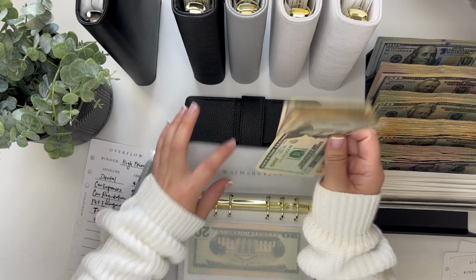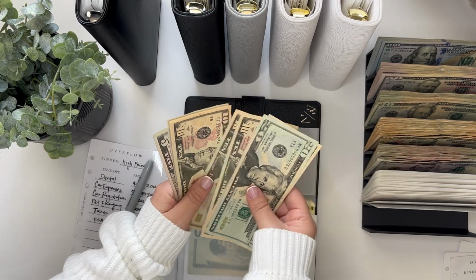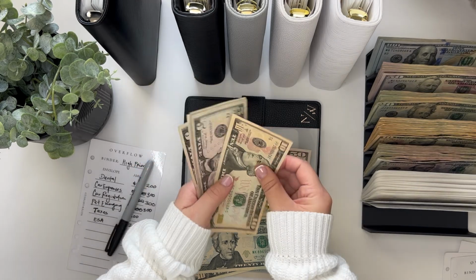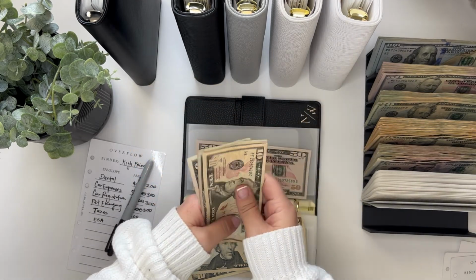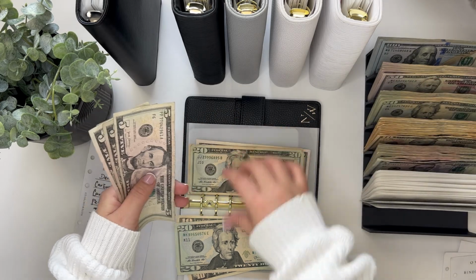Walmart Plus. I think this one can also be condensed. 20, 30, 40, 50, 10, 15, 20, 25, 30. So let's do this.